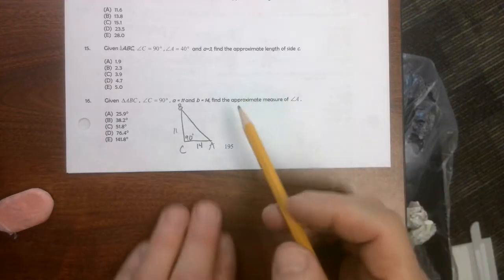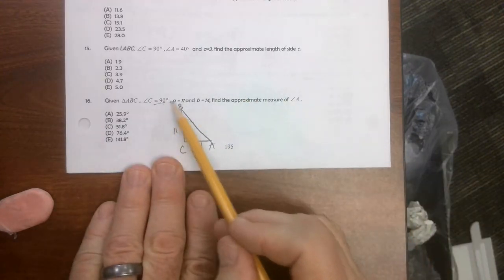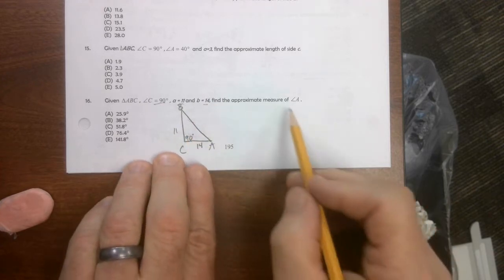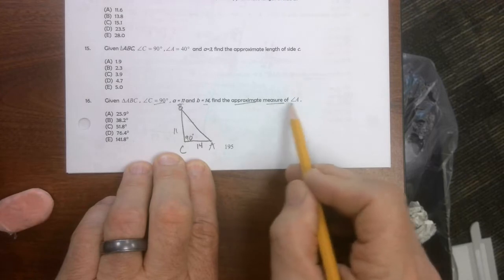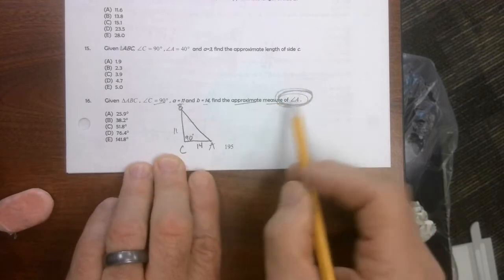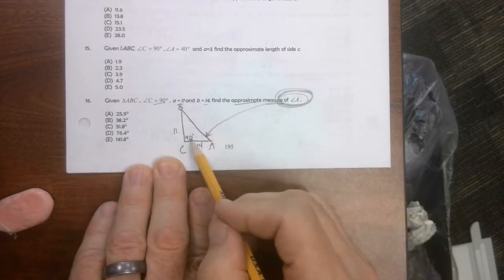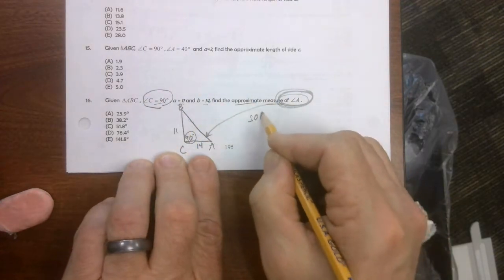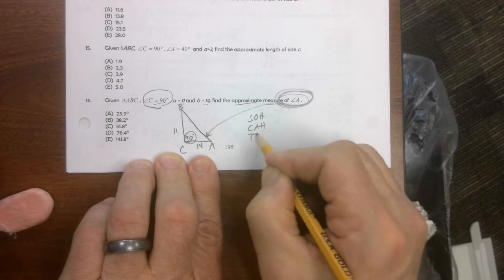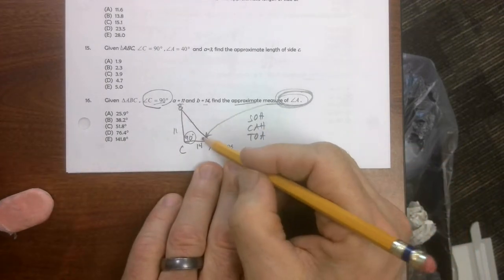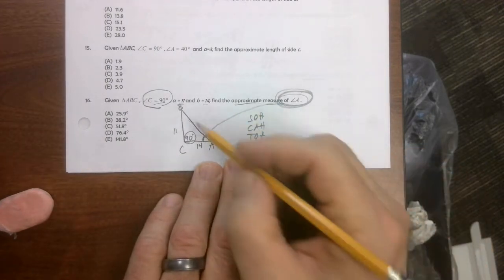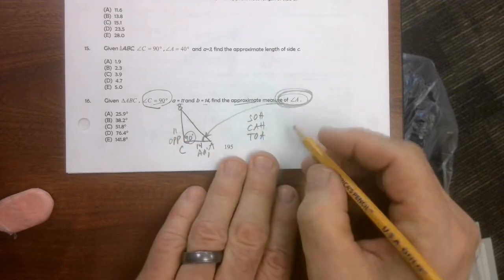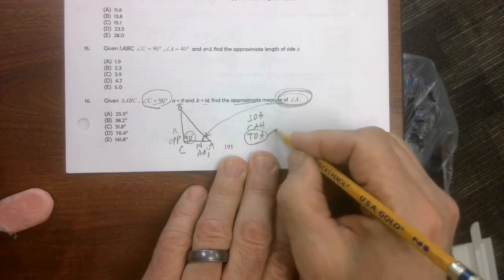All right, so number 16, angle C is 90, A is 11, B is 14. I got it all drawn here. It says find the approximate measure of angle A. So it's saying make A your focal point. But notice this is a 90-degree angle, which allows me to use SOH CAH TOA, if I can. So if this is my angle I'm focused on, this would be my opposite side, this would be my adjacent side, and I'm going to use tangent.